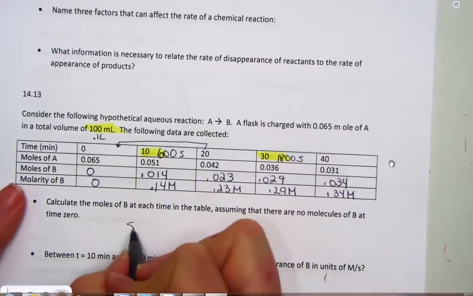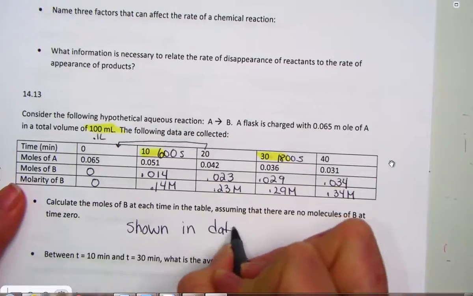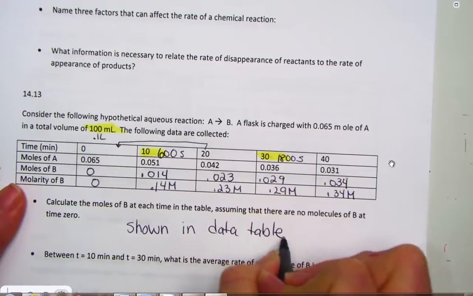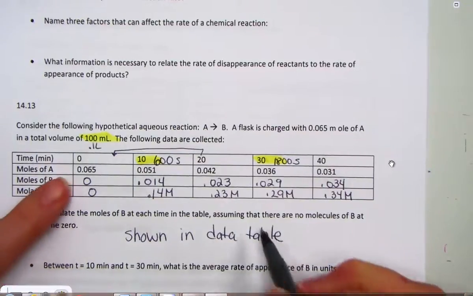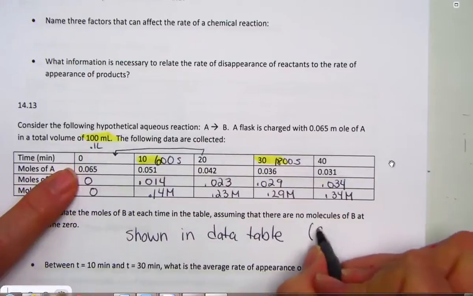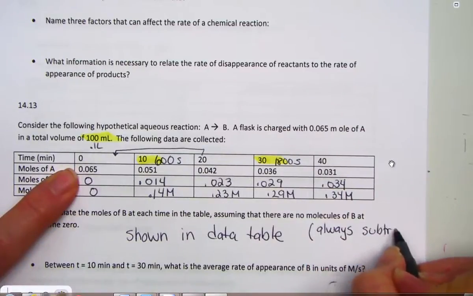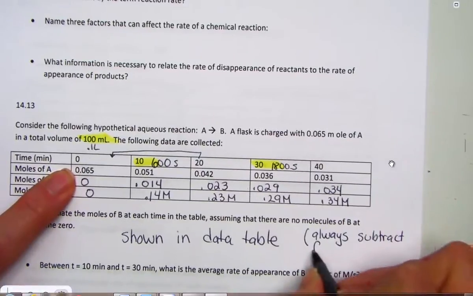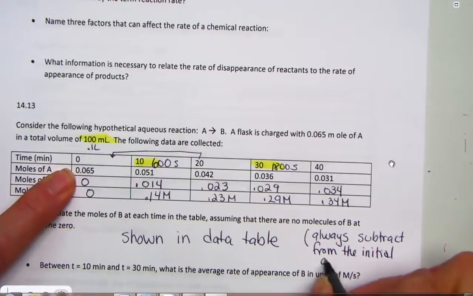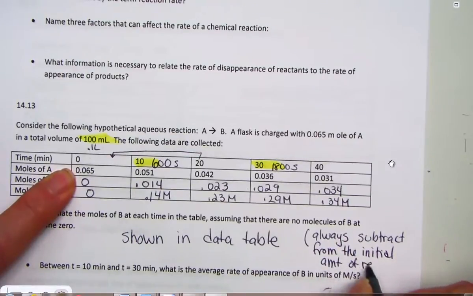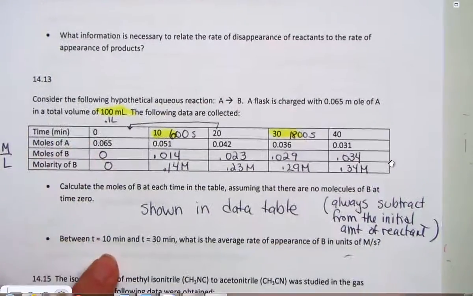Alrighty. So this one, just keep in mind, this was shown in the data table. But keep in mind the real trick here is to always subtract from the initial amount. And I'm going to write that just so that when you go back to study you'll remember that hint. Always subtract from the initial amount. That's just a good piece of advice. We'll add that on. All right, so now let's go back to this one.